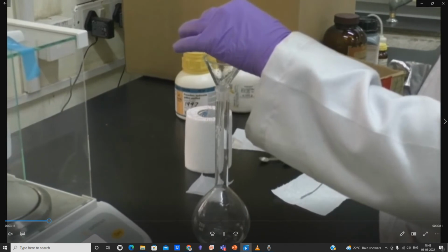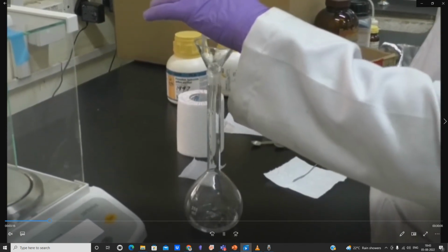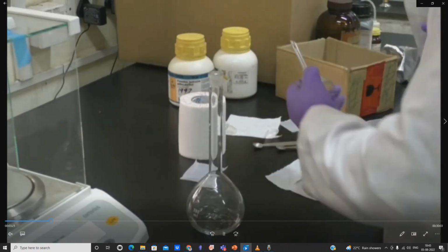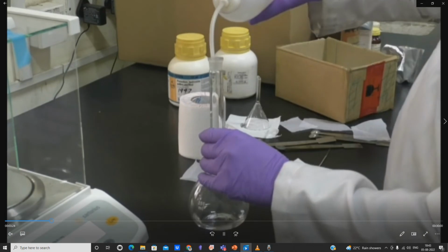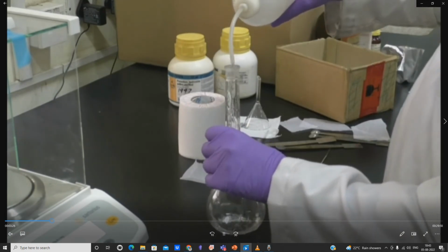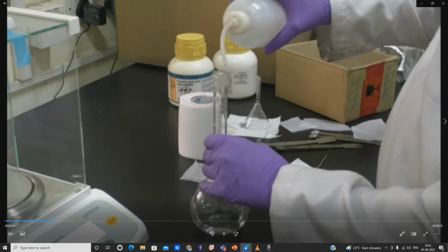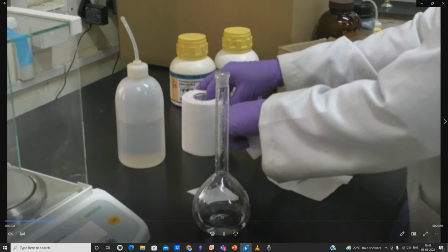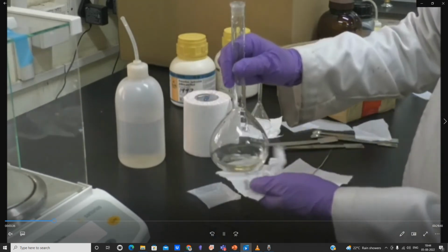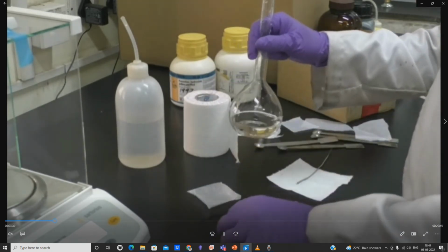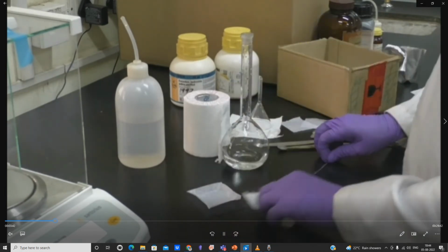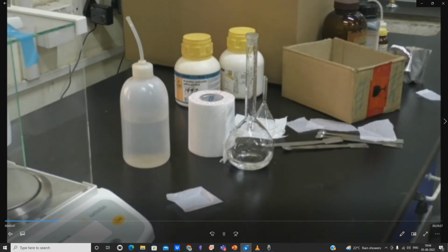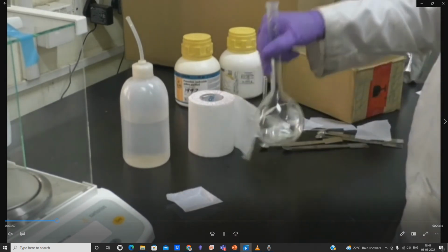So I have used a funnel, and you carefully transfer the silver nitrate sample. Then you add distilled water very carefully so that no sample goes outside. And whatever sample is stuck on the funnel, you rinse with distilled water. Then you add a small amount of water and make it dissolve first. You have to shake properly so that all the silver nitrate can dissolve.